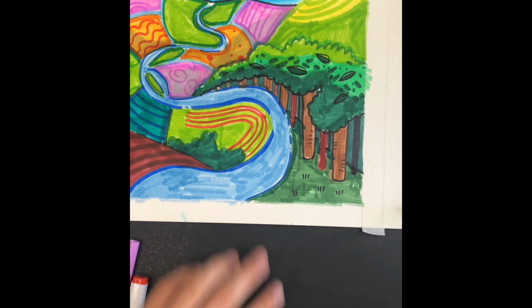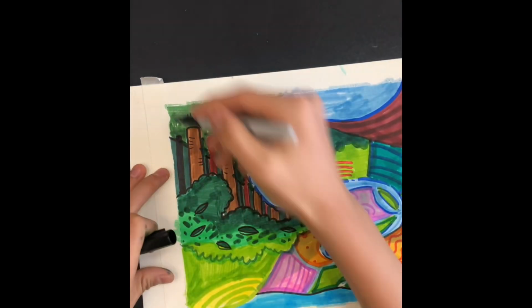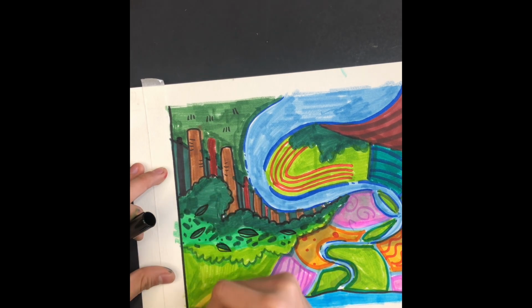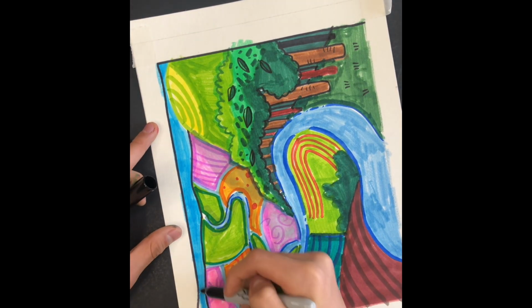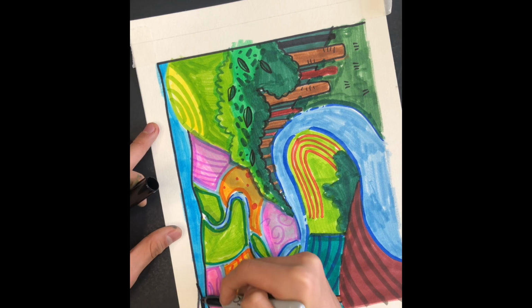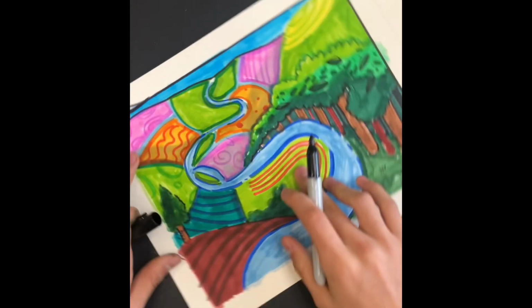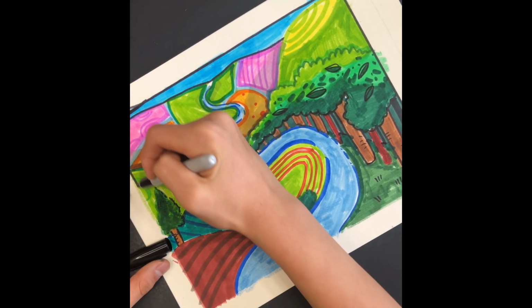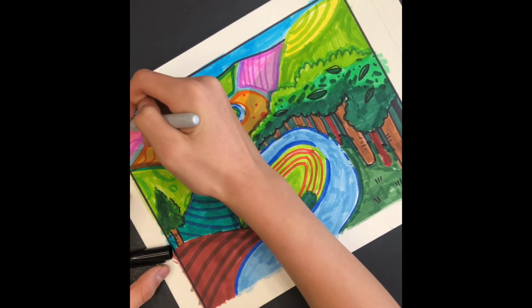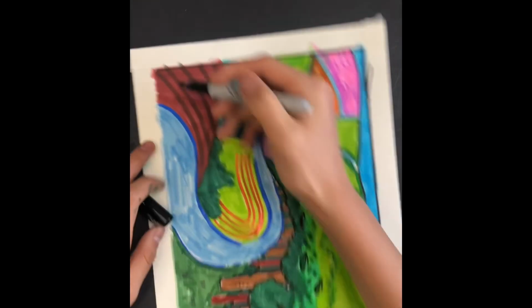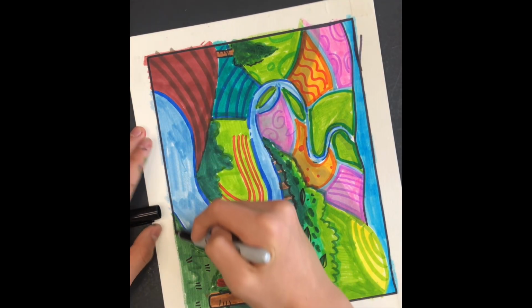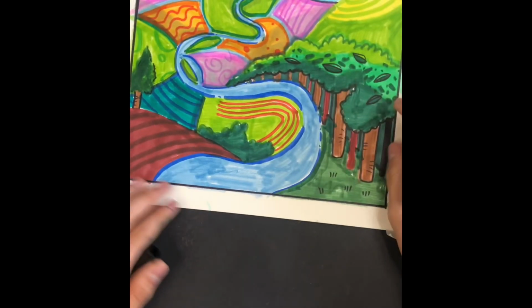Okay, let's outline the frame real quick. Oops. Okay.